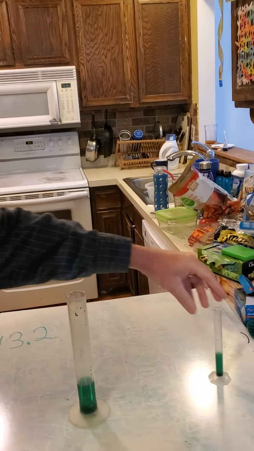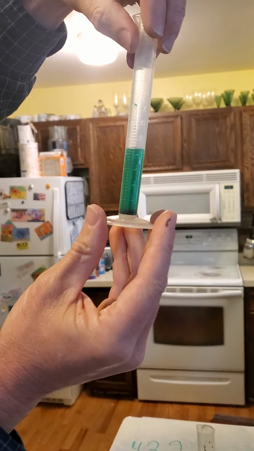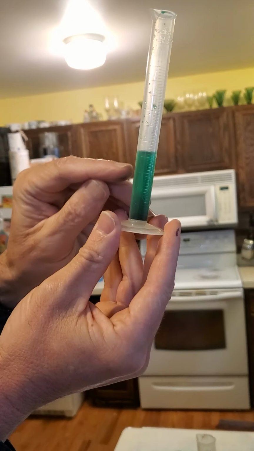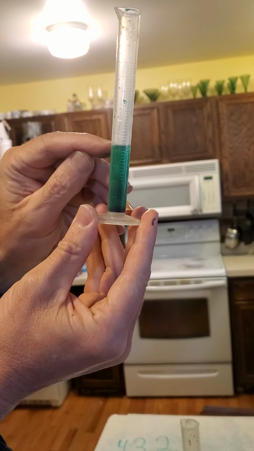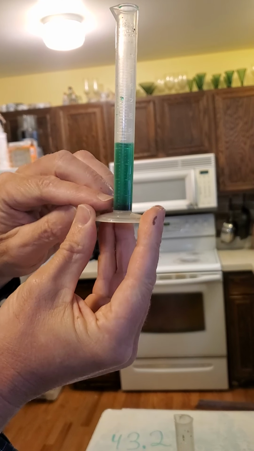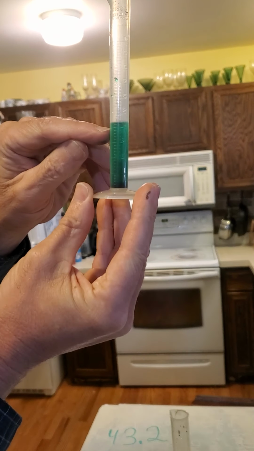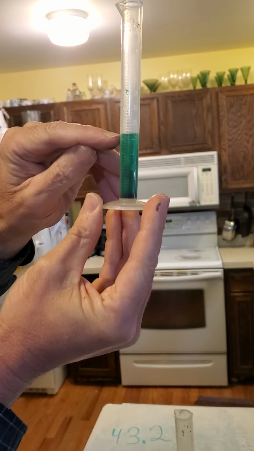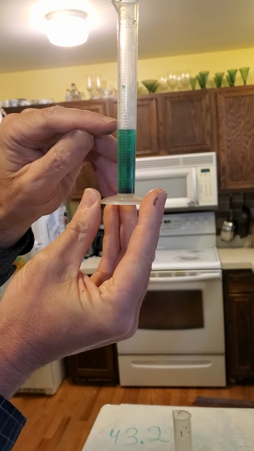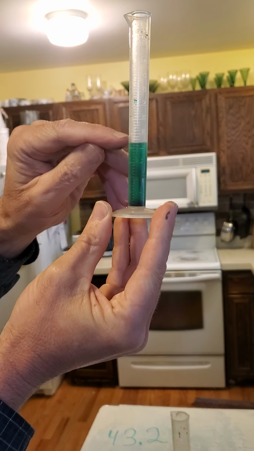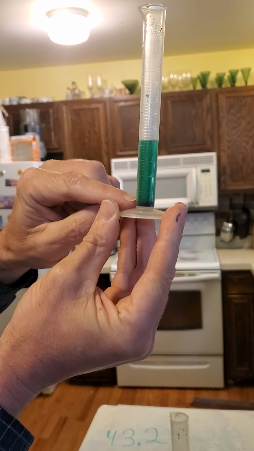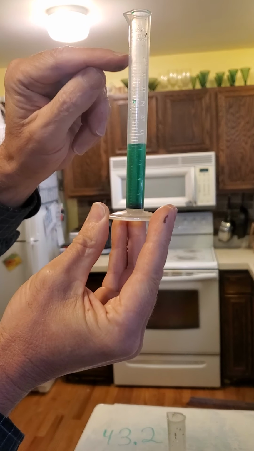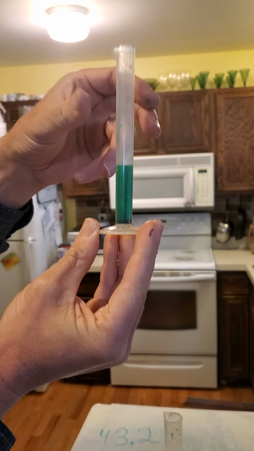If we have a 10 milliliter graduated cylinder, here they actually have increments in between the milliliters. So we can read up and see that it's above the 4, and then it's somewhere between the 4.1 and 4.2, so it's about 4.15. Given that there are more increments on the measuring tool, our number can be more precise.